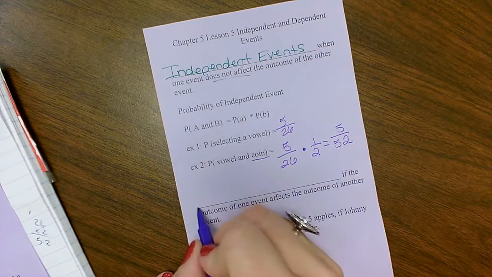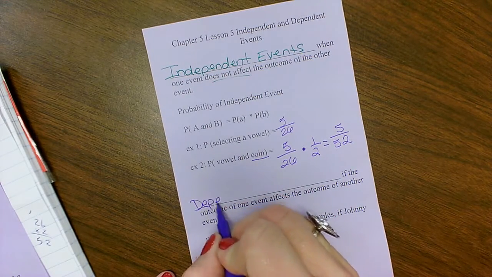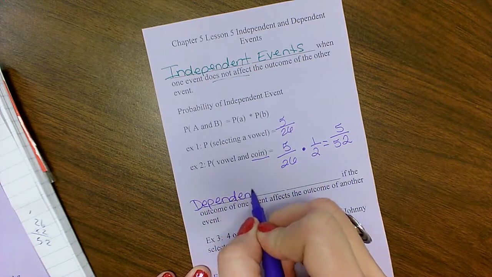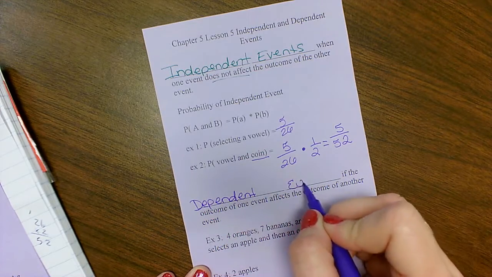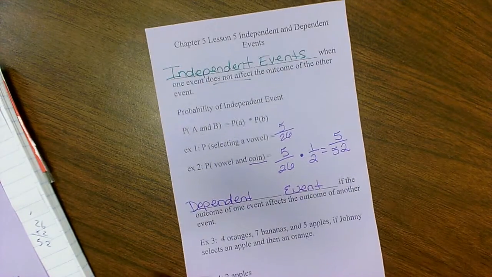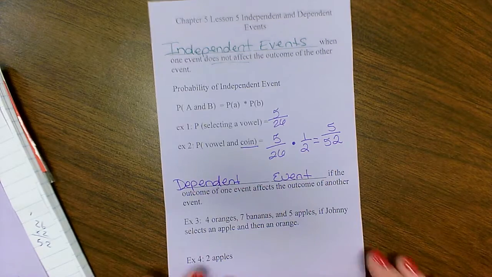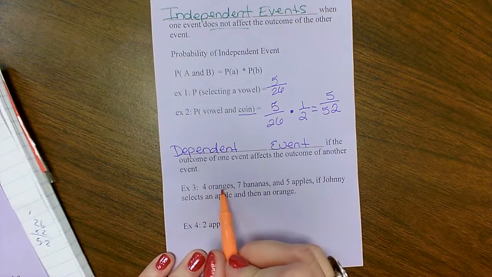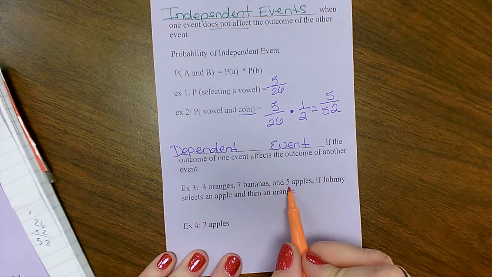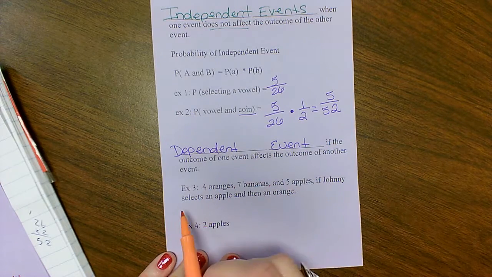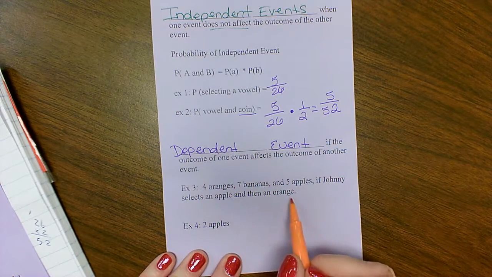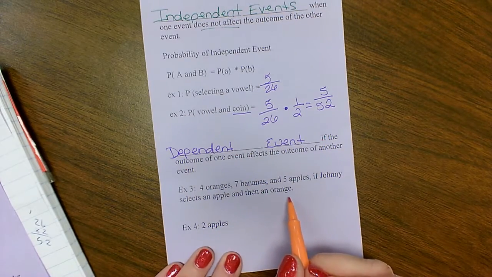Okay, dependent event. If the outcome of one event affects the outcome of another event. Okay, so example 3, we have 4 oranges, 7 bananas, and 5 apples. If Johnny selects an apple and then an orange, what's the probability?